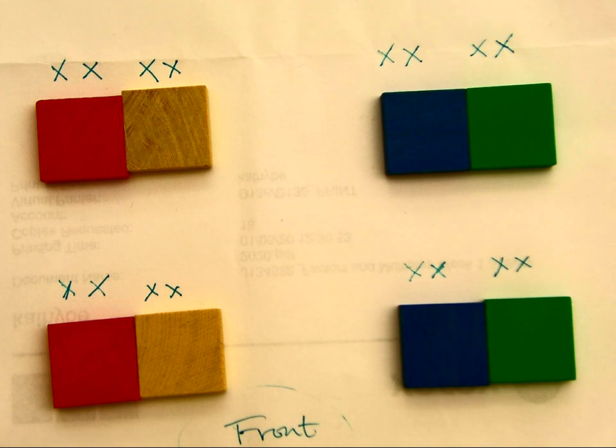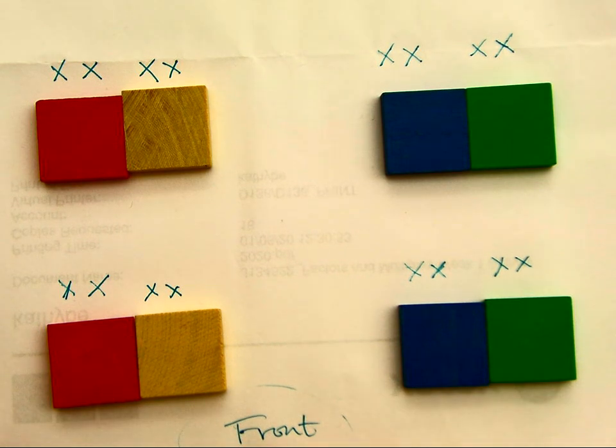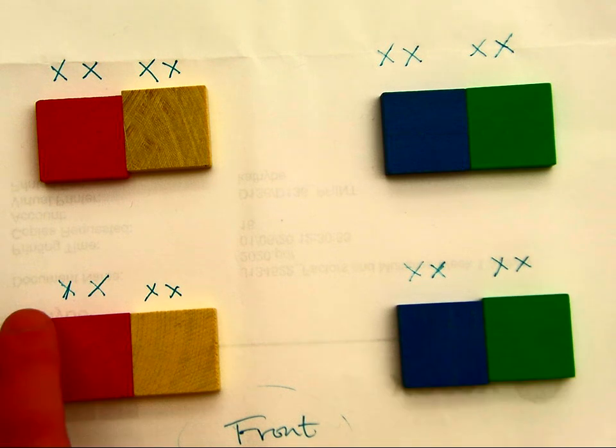In this video, I'm going to show you how to move your tables from lecture mode to group mode. And so here you have the typical lecture setup. You have the front of the classroom. You have two tables next to each other with 4 seats.